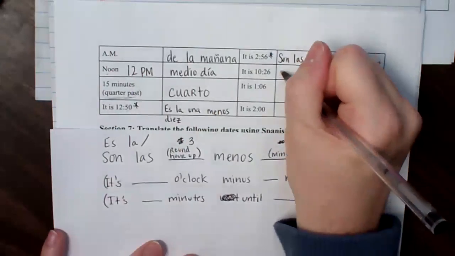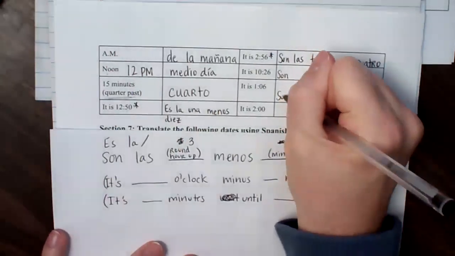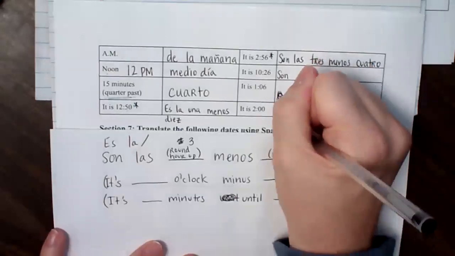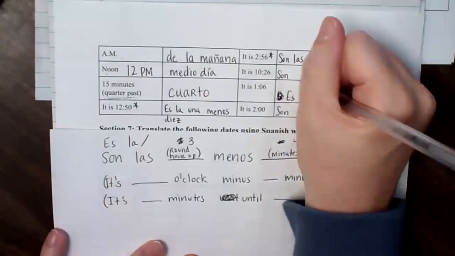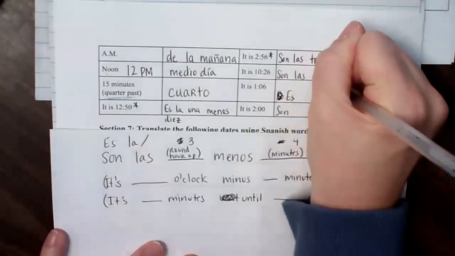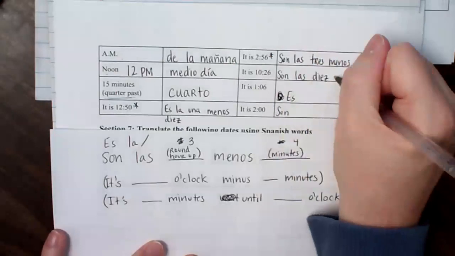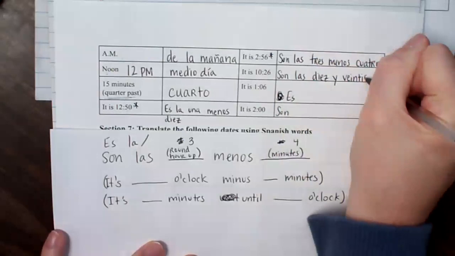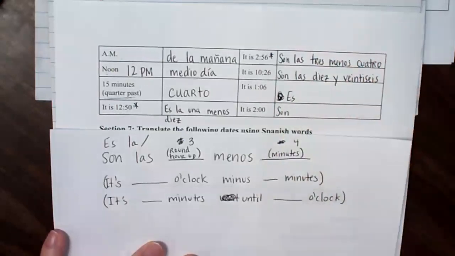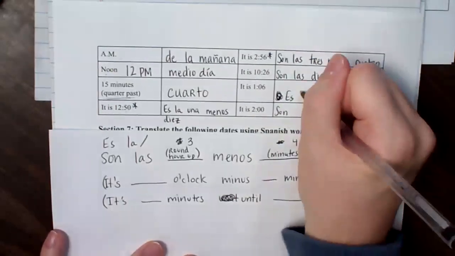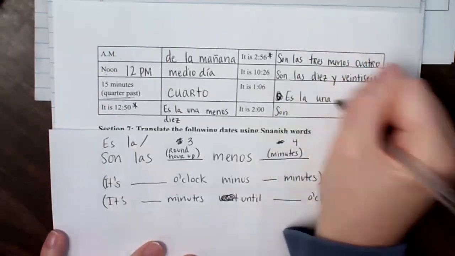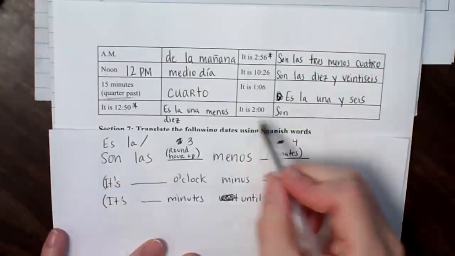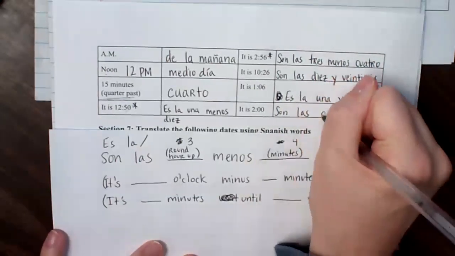Okay, and I'll just do these kind of fast. My phone is about to die, so I want to make sure you guys can hear me. So we have son las 10. So it's 10 o'clock and 26 minutes. Y 26. It's 1:06. Es la 1:06. And then it's 2 o'clock. Son las 2.